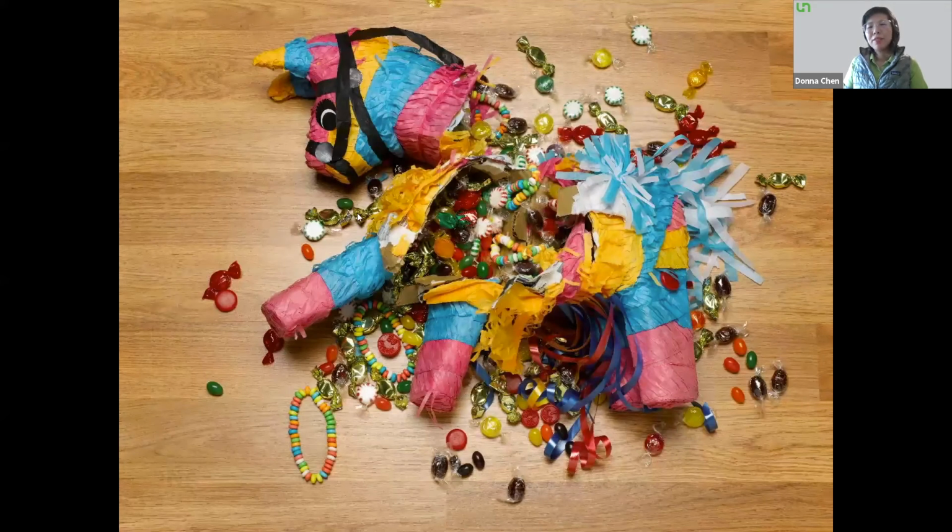So I think of AAV development like a piñata. The shell is pretty much your capsid, and the candy inside is like your DNA. And the whole process of doing AAV development is all about keeping your piñata from breaking.